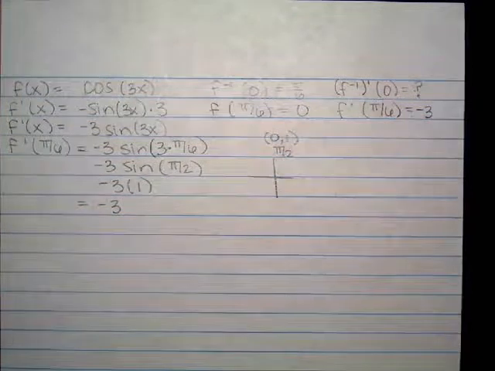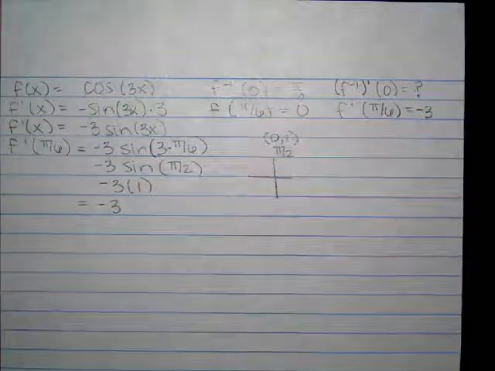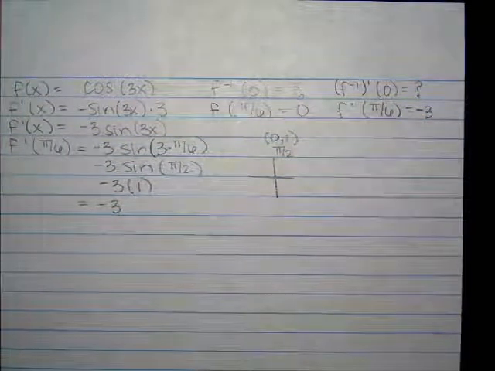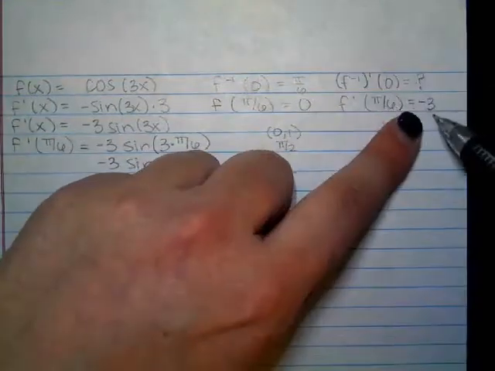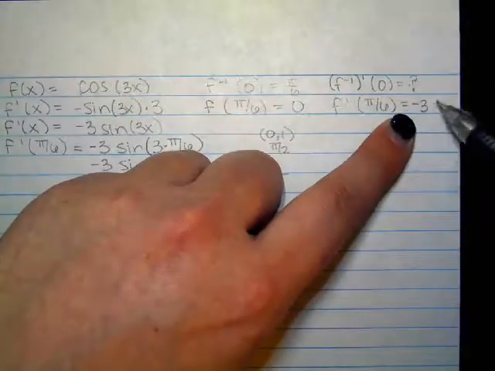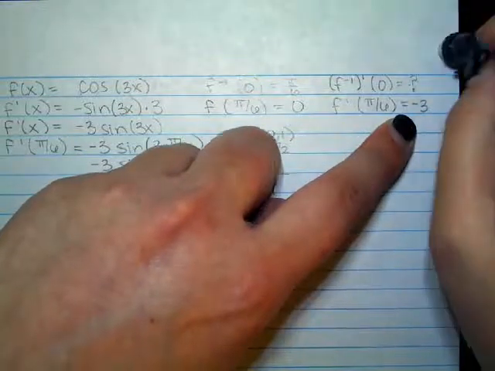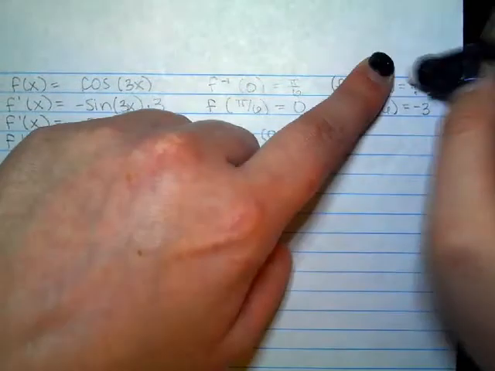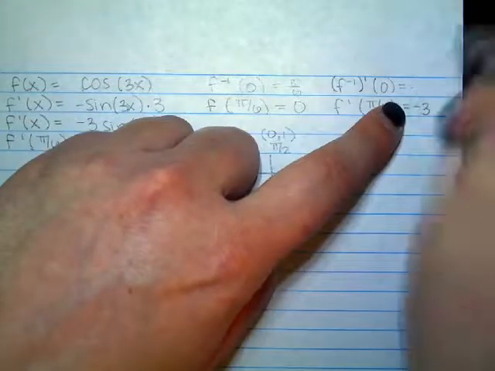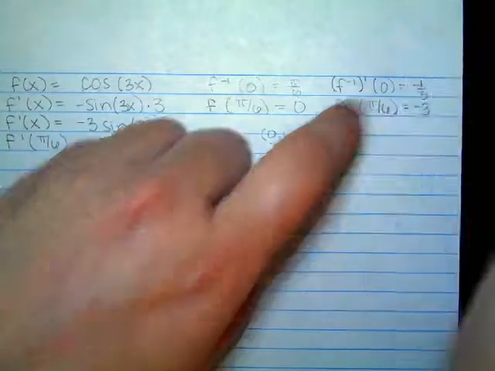So if I do rise over run, it is just negative 3. So then for my inverse function, what should I do for my rise over run? Flip it to run over rise. So instead of negative 3, what's it going to be? Negative 1/3. That's the answer I was looking for.